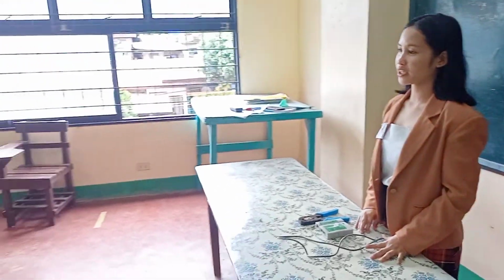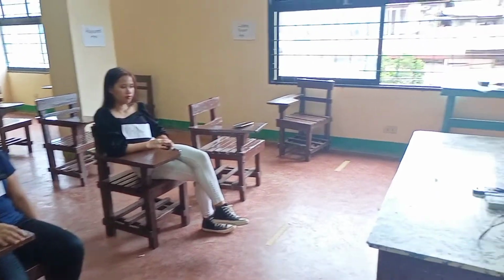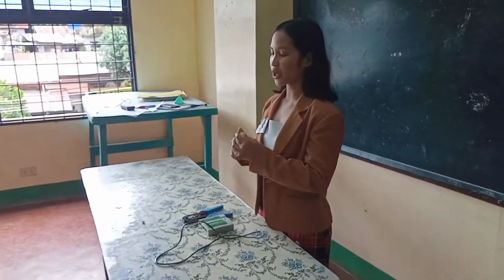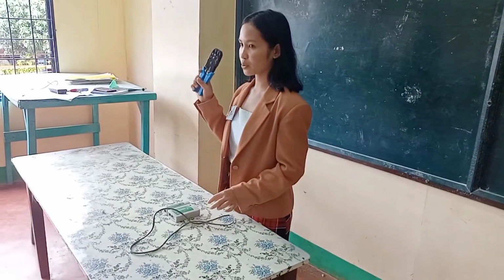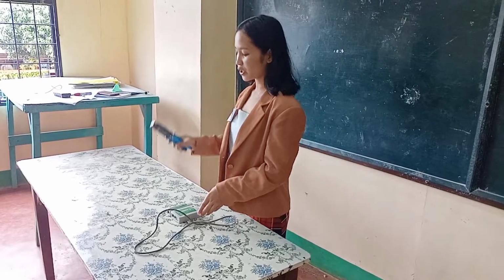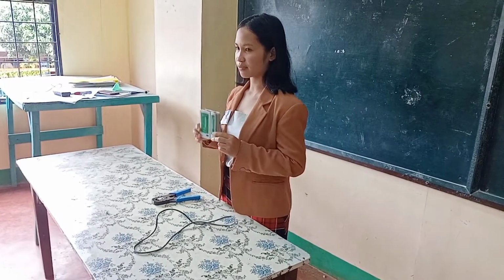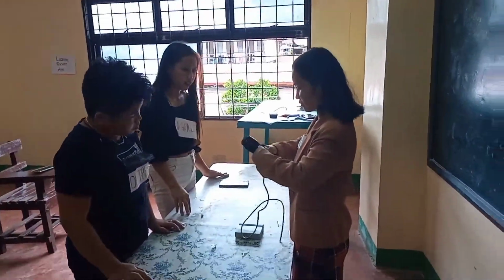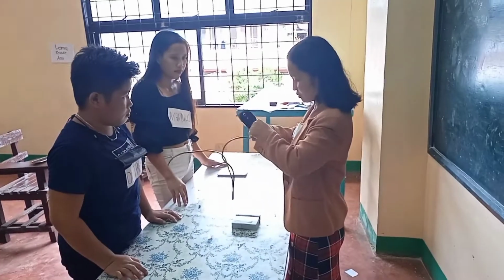So hello trainees, our assessment for today is all about how we do a crimping. So first, the crimping tools we use are the UTP cable, second is the RJ45, and next is the hand crimping tool or RJ45 crimping tool, and then last is the crimping cable tester.